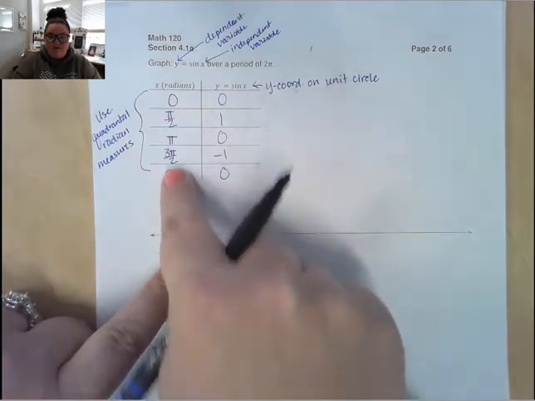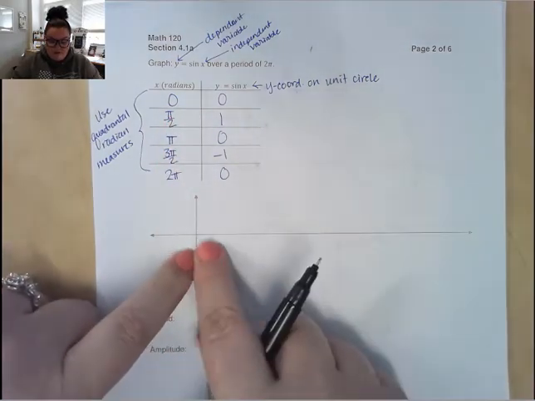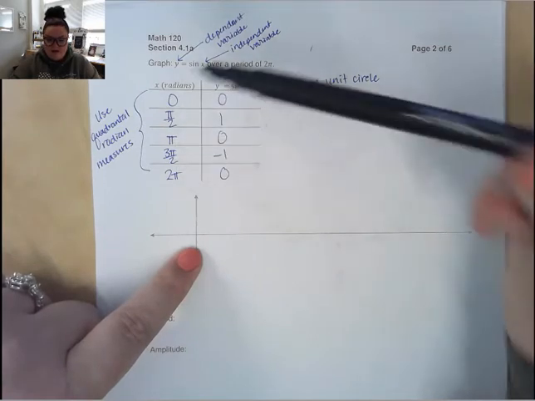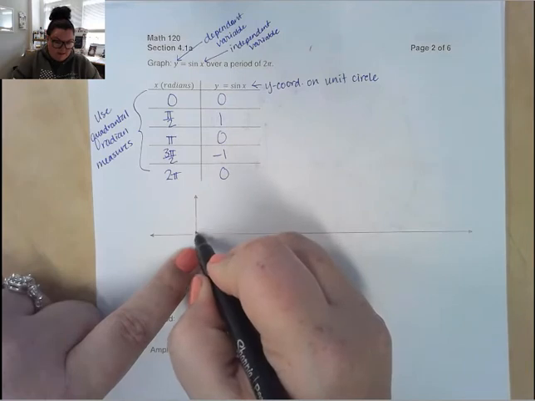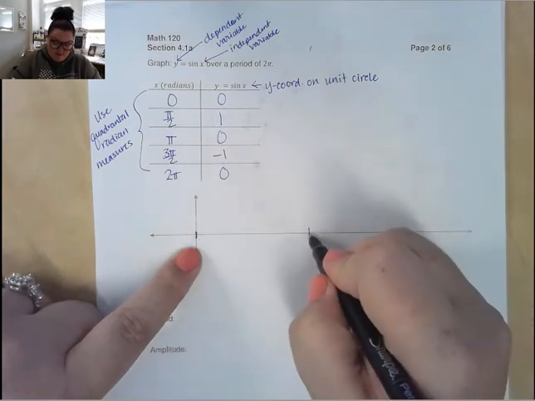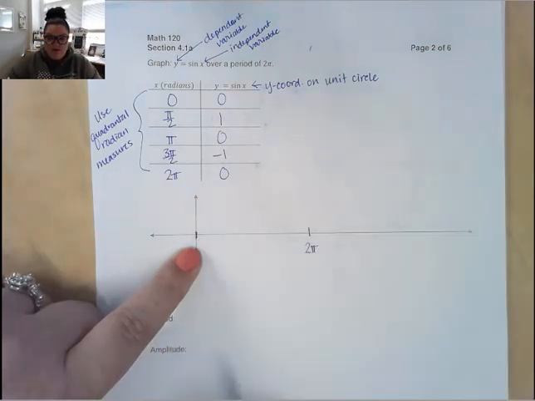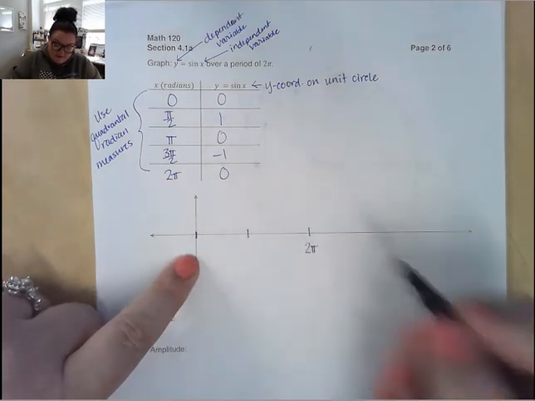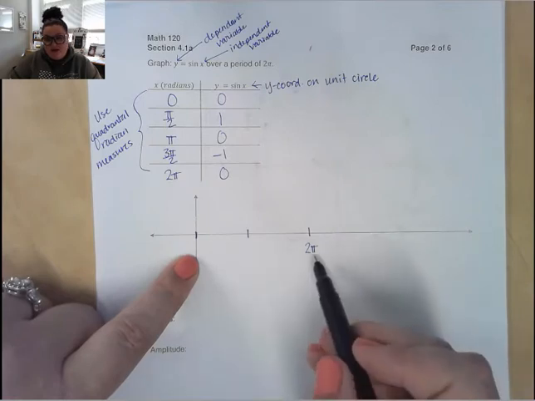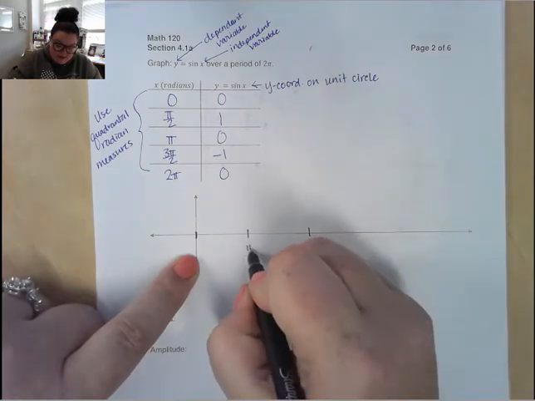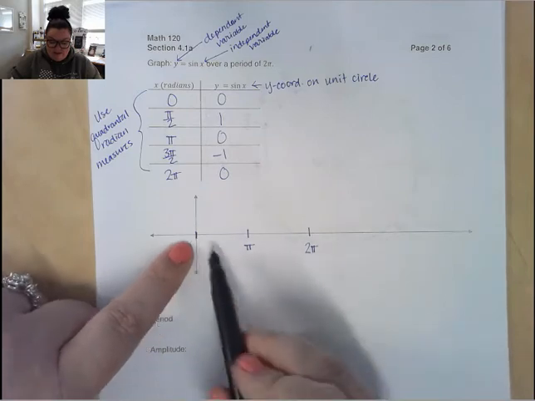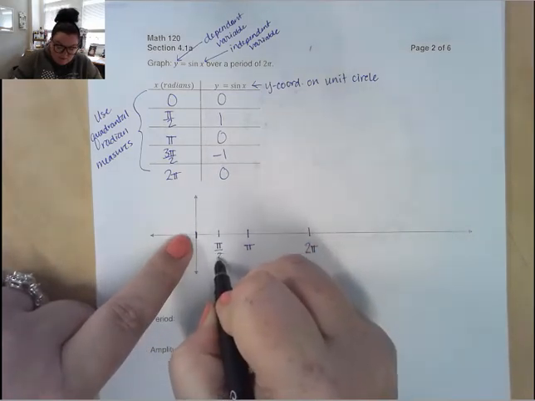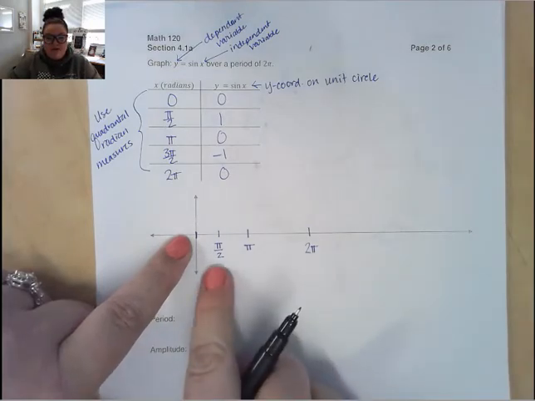We might have to kind of finagle this. So what I'm going to do is, this is basically saying it's going to go from 0 to 2 pi. So here's where 0 is, and I'm going to say, okay, let's just say 2 pi is here. Then halfway between 0 and 2 pi would be pi. And then halfway between 0 and pi would be pi over 2. So we're counting by pi's over 2.